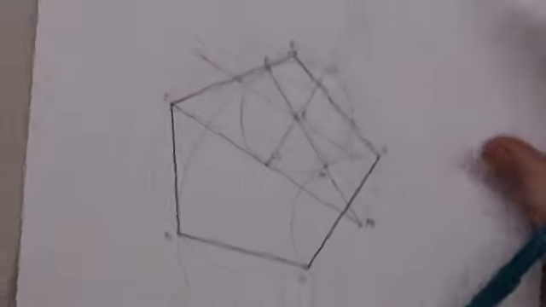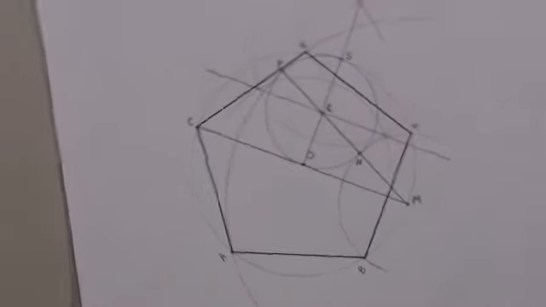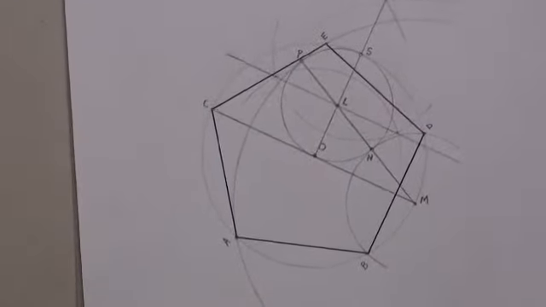Alright, and then you can see what you have is a pentagon, a regular pentagon, 5 sides, and all of those sides are the same length. Okay, so you can see this is definitely a long, complicated construction. All right, but it comes out to a really cool looking shape.